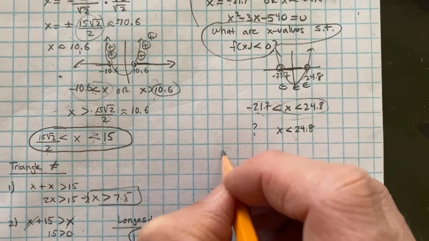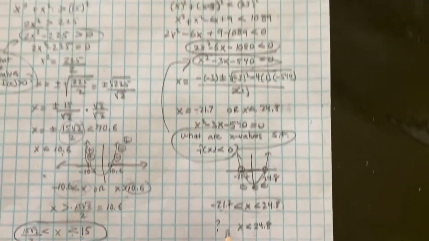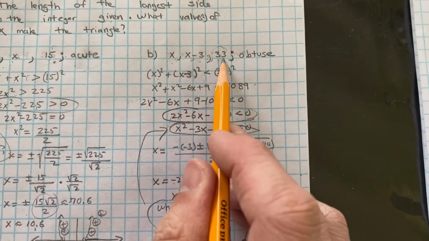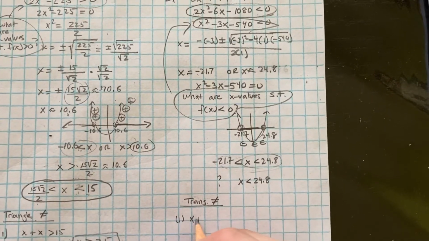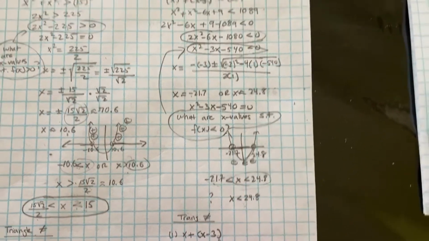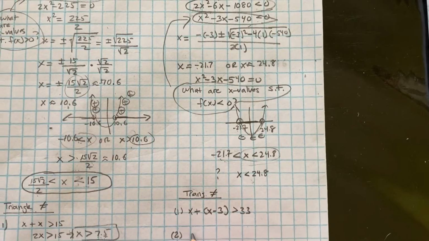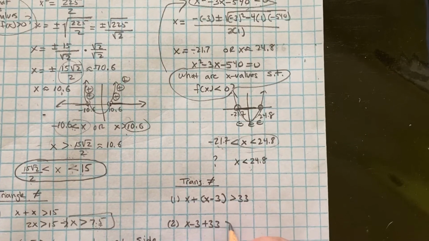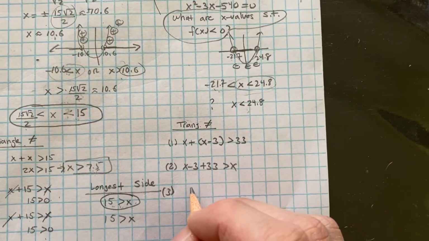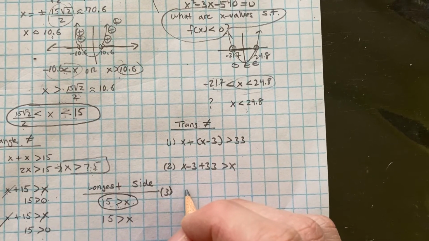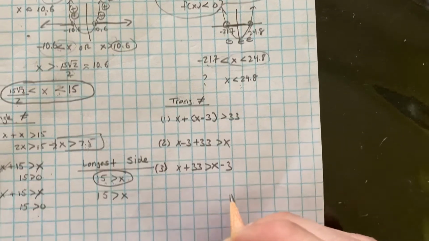So let's try the triangle inequality, which says that the sum of any two sides is bigger than the third side. So my first equation would be x plus x minus 3 is bigger than 33. My second equation could be x minus 3 plus 33 is greater than x. And another combination would be x plus 33 is greater than x minus 3, right?